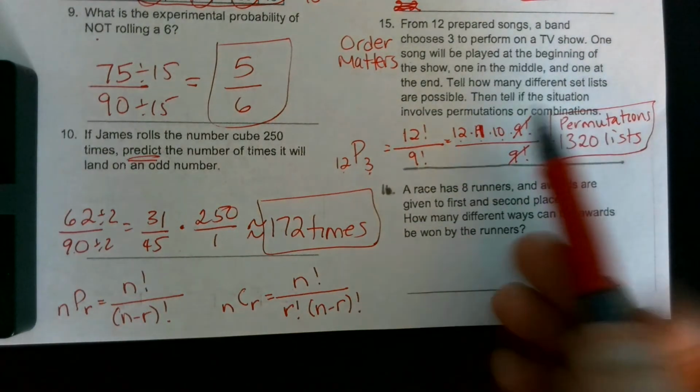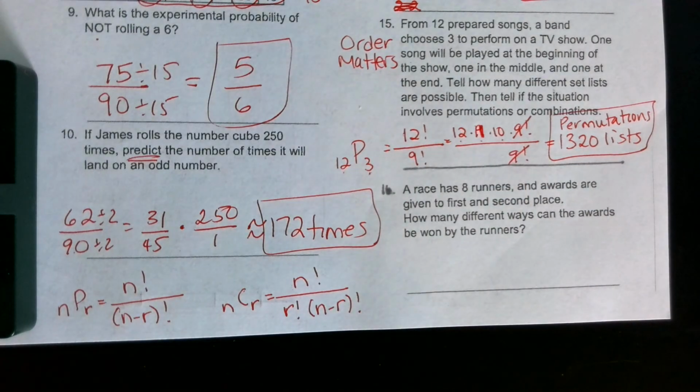And don't forget your second part. There was that, tell me if it's a permutation or combination. So make sure you don't miss that. Now, number 16, let's see what that is.